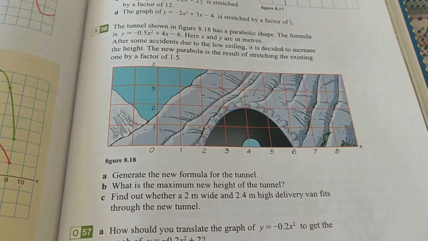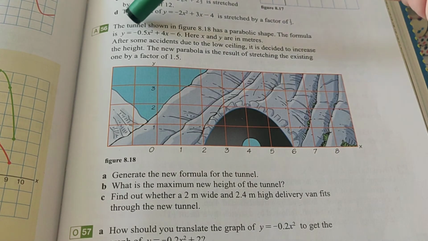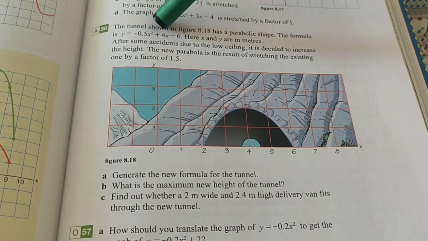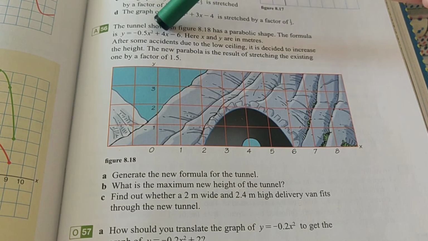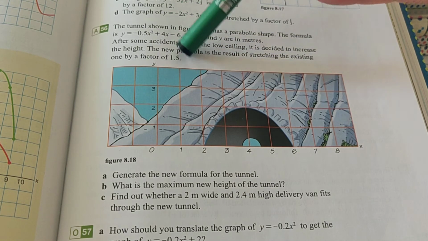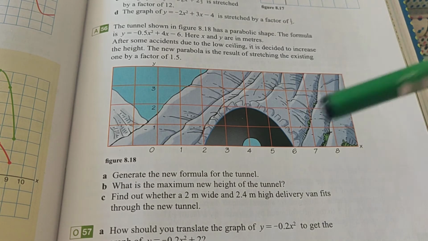First it says generate the new formula for the tunnel. So we take this formula and you multiply these numbers, so all three of them, with 1.5. So there you get minus 0.75 x squared plus 6x minus 9, because 4 times 1.5 is 6, and 6 times 1.5 is 9. So that's the new formula. So you can just write that down for question A.